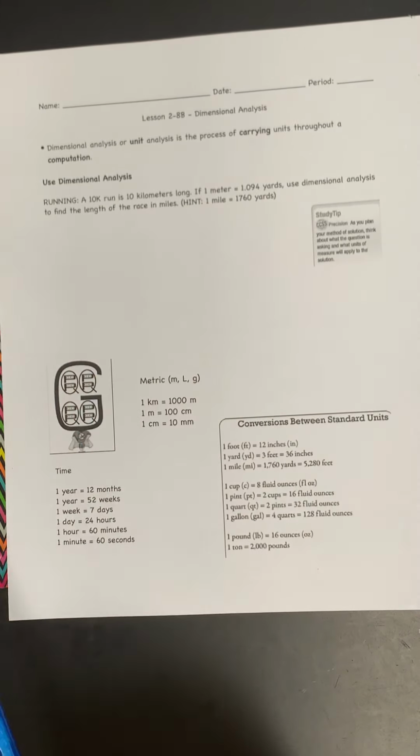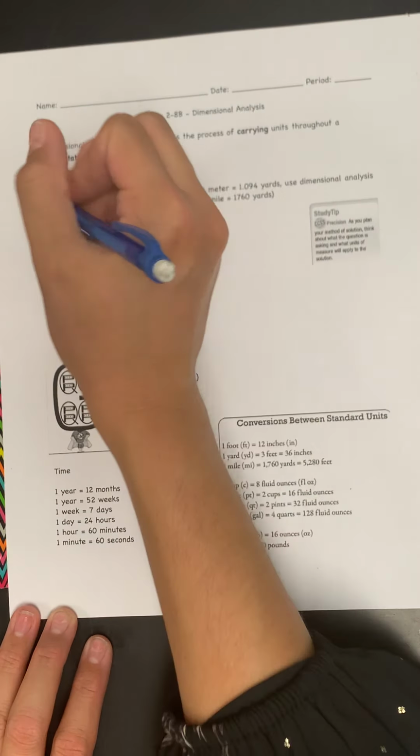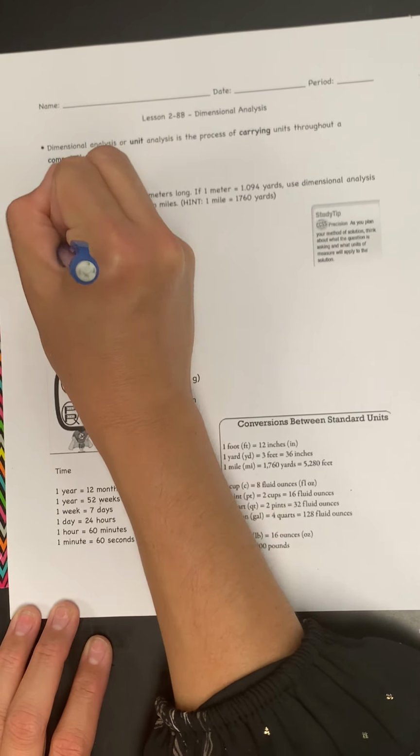So the first example says a 10K run is 10 kilometers long. If 1 meter is 1.094 yards, use dimensional analysis to find the length of the race in miles. And right there, it gives you a hint that 1 mile is 1,760 yards. That will not always happen, but when it does, take advantage of it. So we first are going to figure out, all right, we're starting with 10 kilometers. And I'm trying to figure out how long the race is in miles.